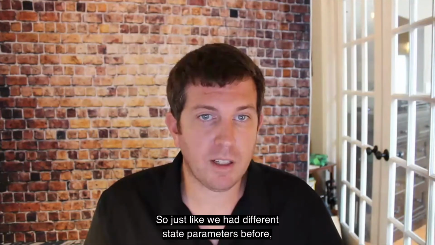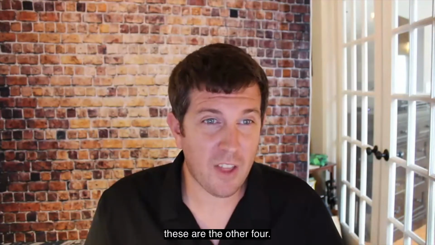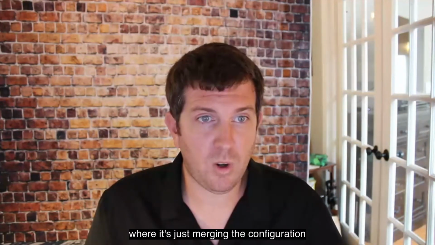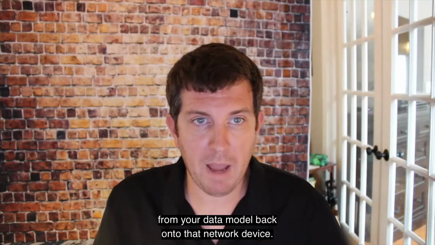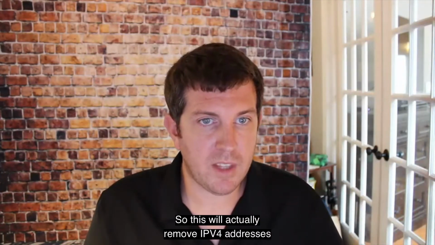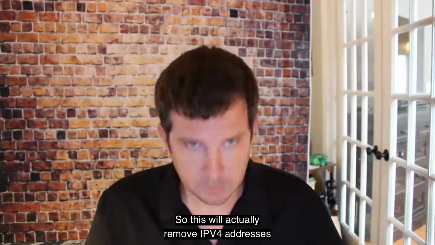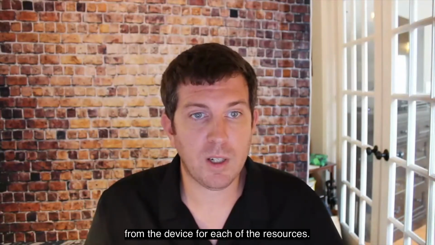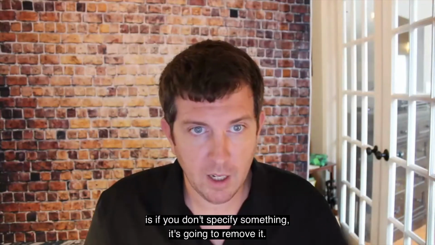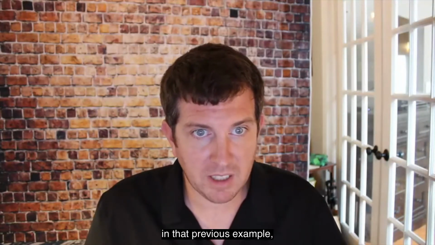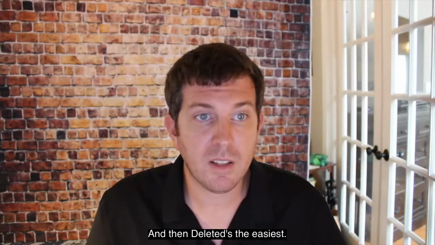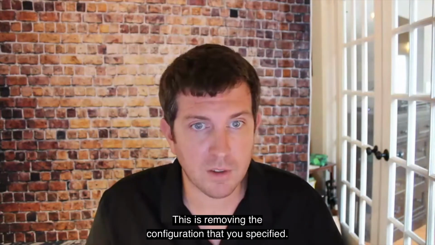Just like we had different state parameters before, these are the other four. So there's a total of 7 state parameters. We have merged, which is the default, where it's just merging the configuration from your data model back onto that network device. Replaced is going to replace the data model on the device, so this will actually remove IPv4 addresses from the device for each of the resources. Overridden takes us a step further: if you don't specify something, it's going to remove it. So if I only specified loopback 100 in that previous example, it's going to remove all the other loopback addresses. So overridden is a little bit more powerful. And then deleted is the easiest: this is just removing the configuration that you specified.